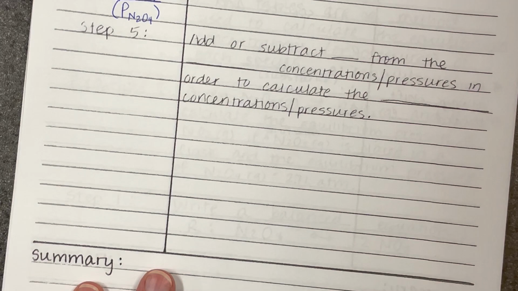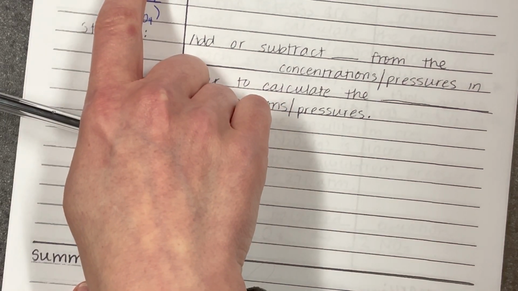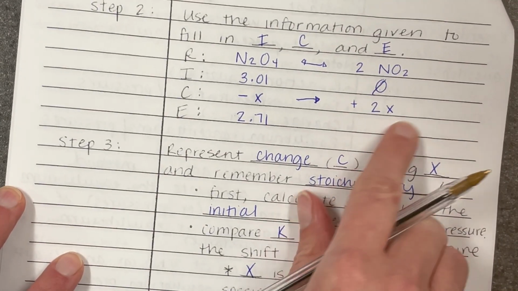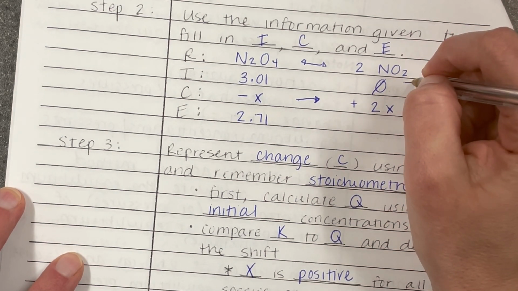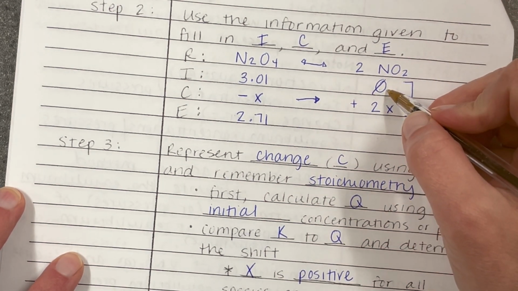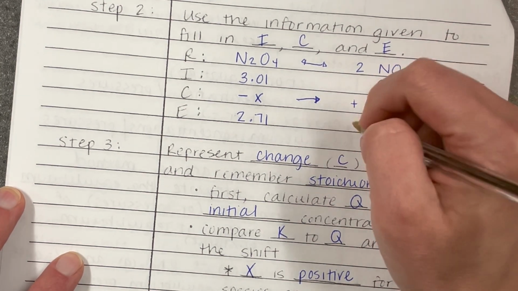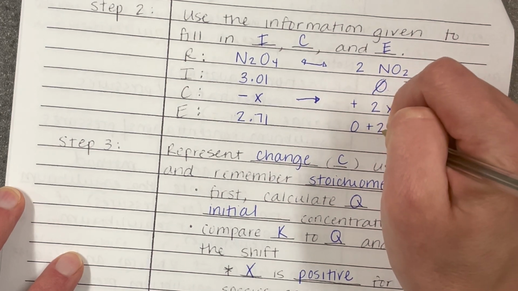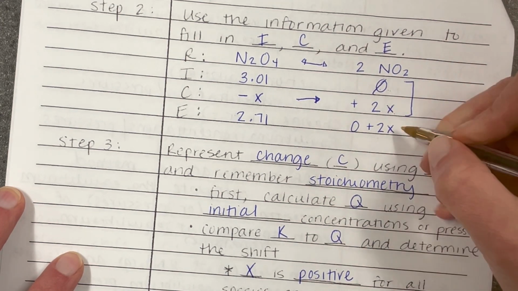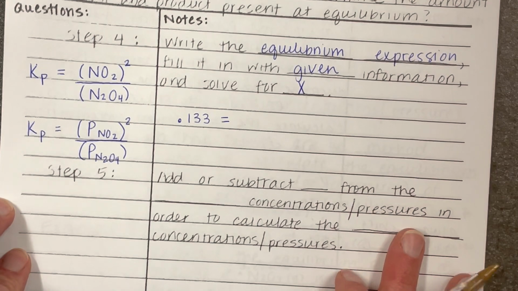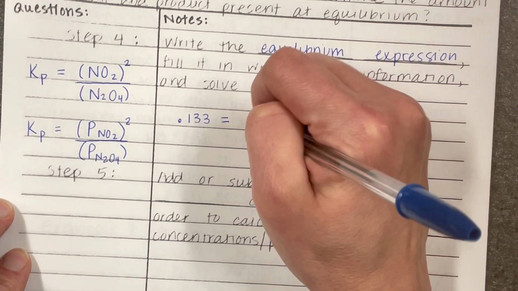Now I don't know the concentration of NO2. I don't know what that's going to be at equilibrium. Remember that the equilibrium expression uses equilibrium values, and right now I don't know what that's going to be. But I do know that throughout the reaction we started with none, and we're going to gain 2x, whatever x is. So at the end, I should have 0 plus 2x, which is really just 2x, NO2 in my container. So I don't have a number to put in there, but I can put 2x in there.